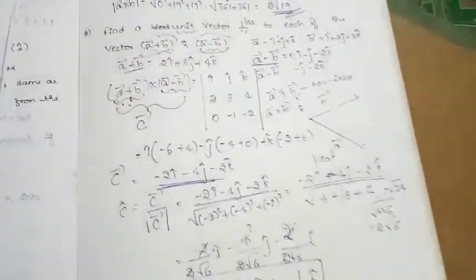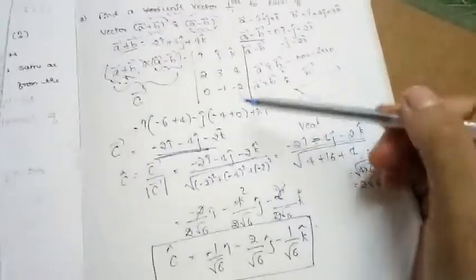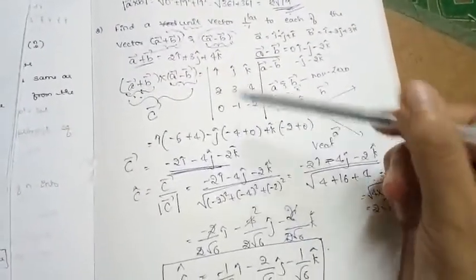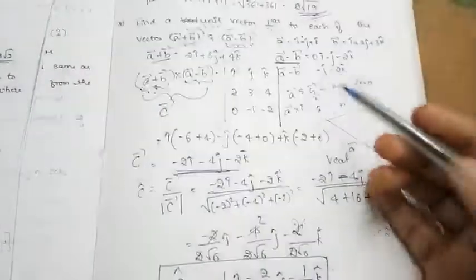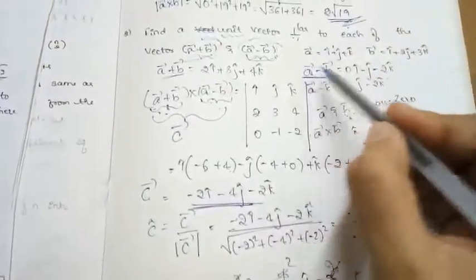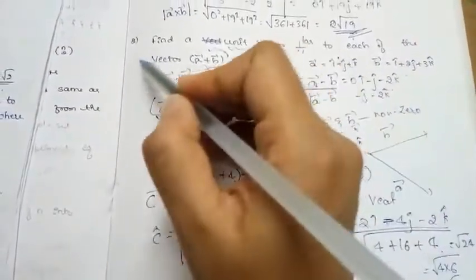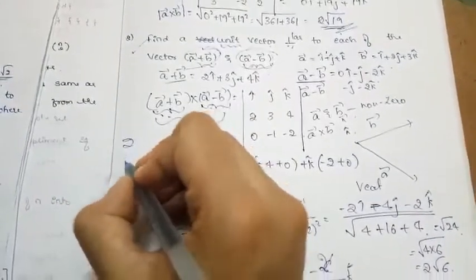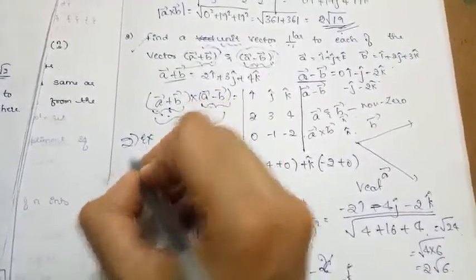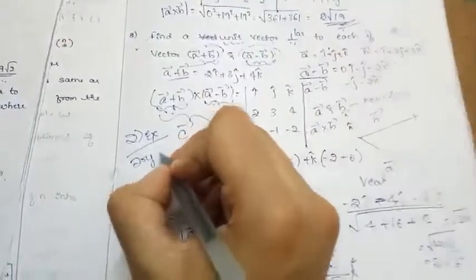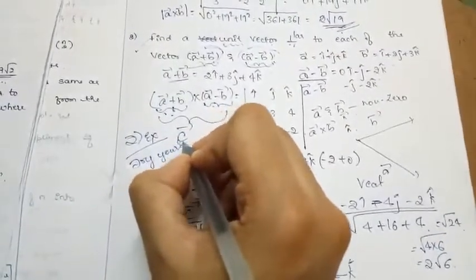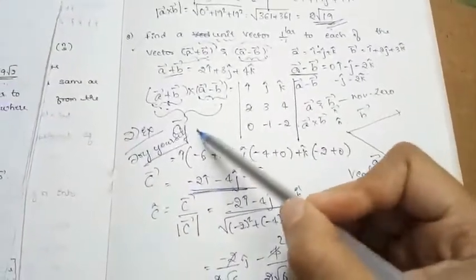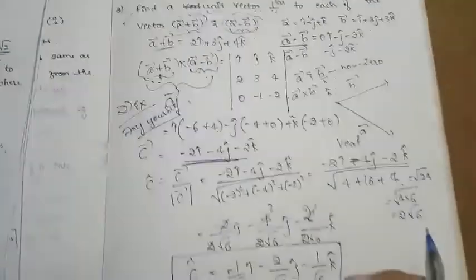If you didn't get this one, please go through this second question that I have explained. Go through it again, you will come to know it clearly. There is a similar type of question like this one in your exercise, the second question. Try to solve it yourself, because I have done this one from example one.